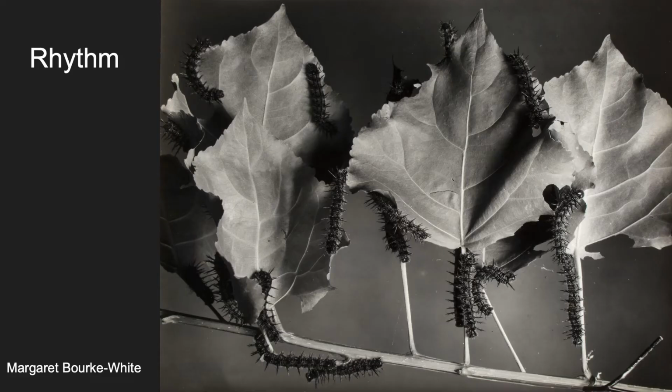Another concept I'd like to introduce you to is rhythm. And I think you already know what rhythm means, right? If you think of music, in music, there's a kind of rhythm, whether it be classical or punk rock, right? There's how the music moves through time. And in visual art, rhythm really talks about how your eye moves through the image. This image by Margaret Bourke-White, I think your eye kind of follows a pattern as it goes across.